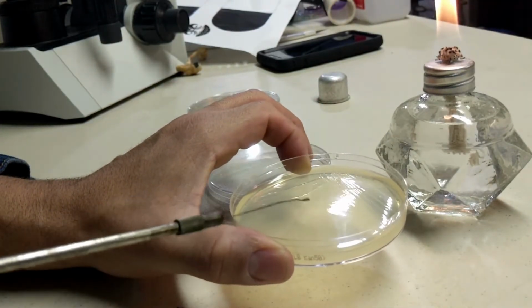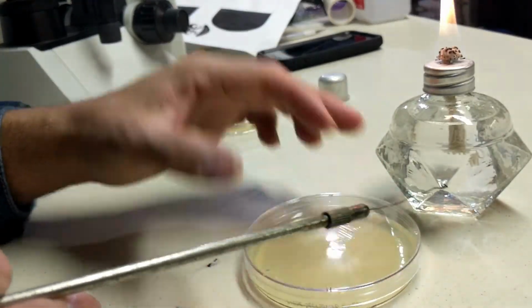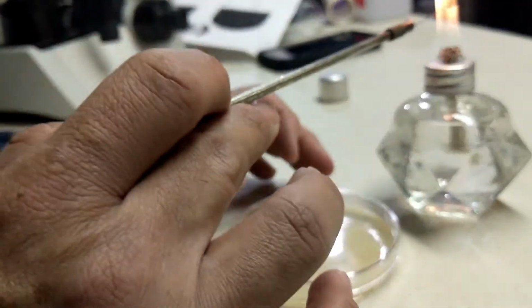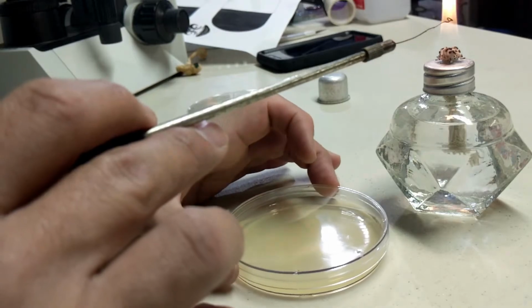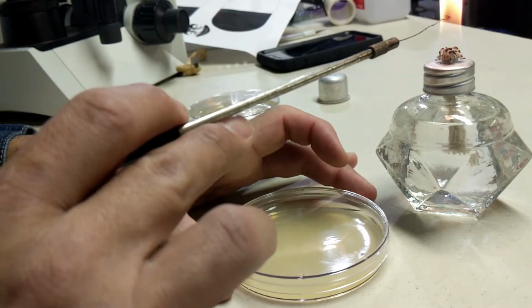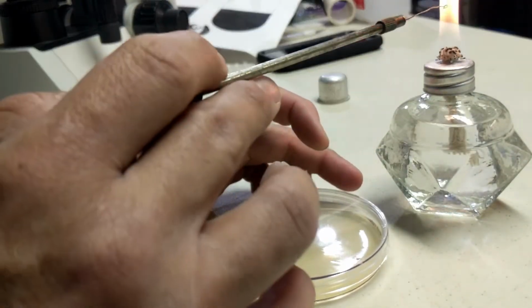So now you need to make sure that you know what you're doing in this case, because you can see the marks that are in there. So this is the quadrant in there. Normally we finish this quadrant, we close it, then we sterilize. At that point, you move your plate only 90 degrees. Why? Because now you're doing the second quadrant.